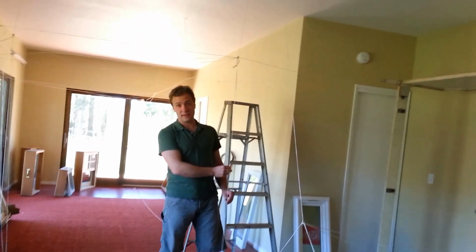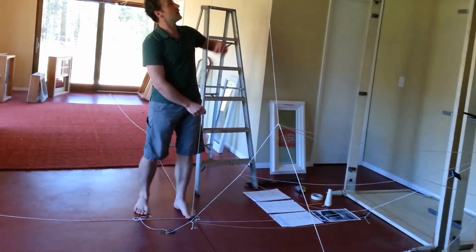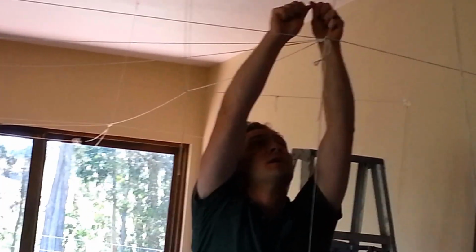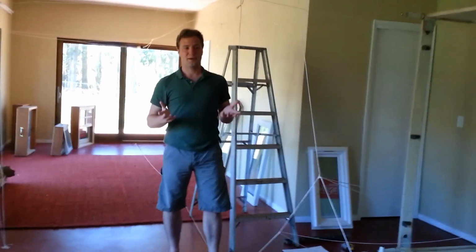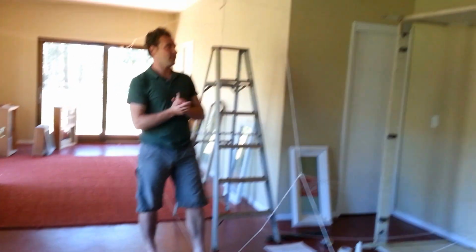So this corner I had to make, so I took some string and I measured up to the wall and I put a level on the string. You can also use a plumb bob and measure out from the walls to the ceiling, and then take the string on the ceiling and drop it down to that point. It's a little bit tedious, but I love the string model.